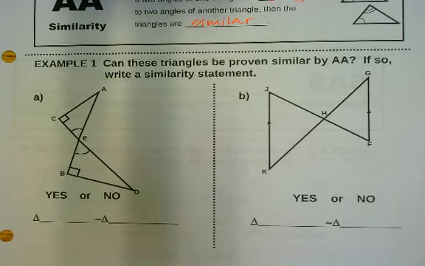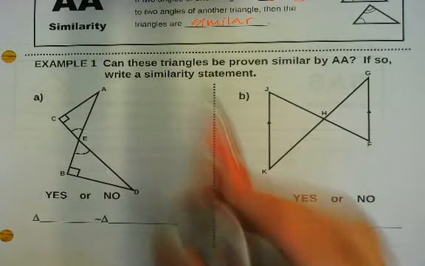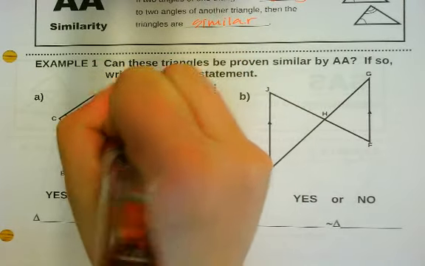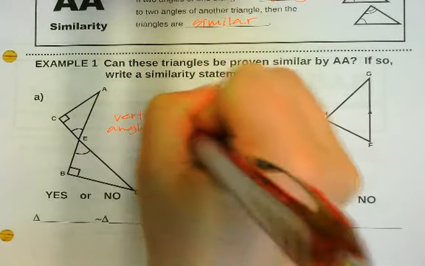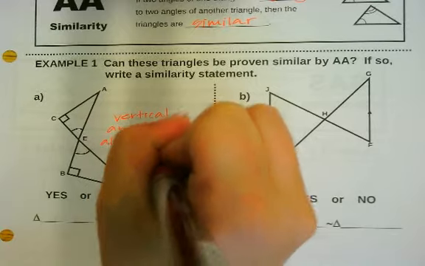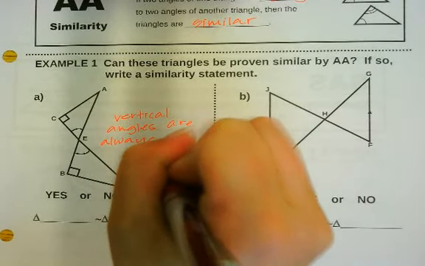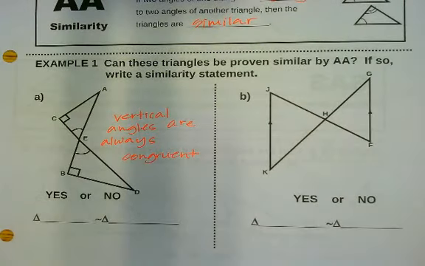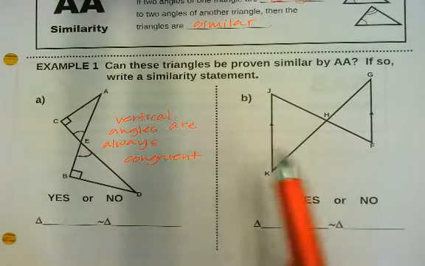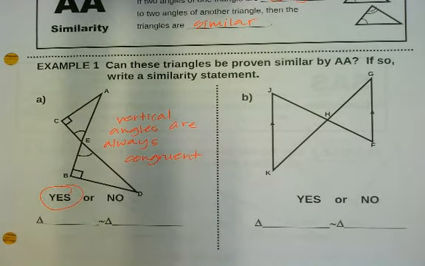Some old vocab. I think I hear somebody whispering. What did you say, Fernanda? Vertical angles. Remember, vertical angles are what? Congruent. Vertical angles are always congruent. So all your old vocab is coming back along with proof. Imagine that. Vertical angles are always congruent. Okay, so we now have two pairs of angles congruent. Therefore, we can say that the two triangles are similar by AA. So let's go ahead and circle yes.